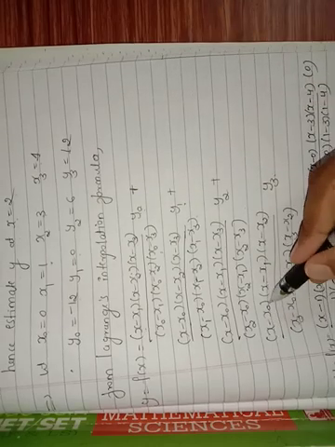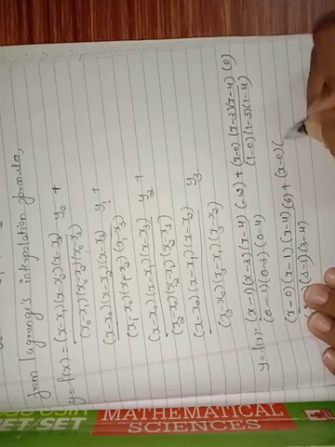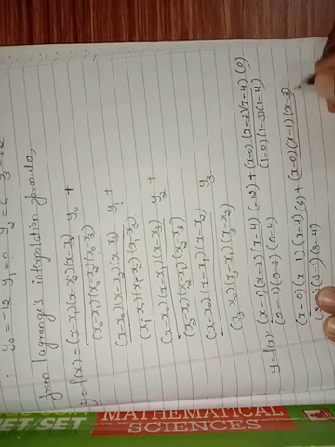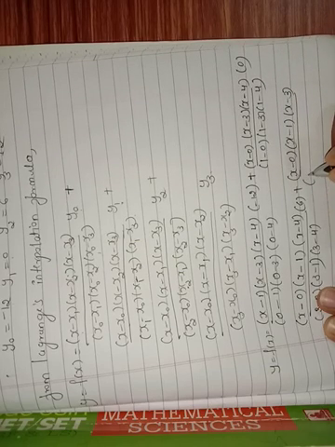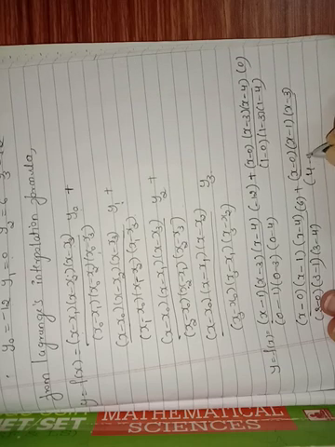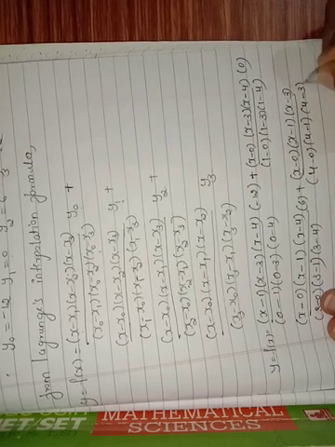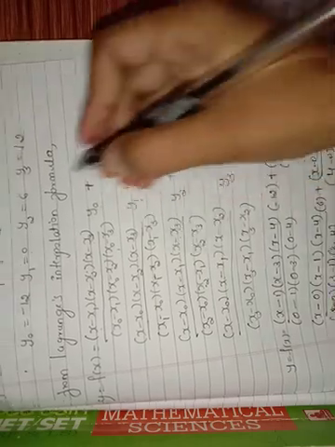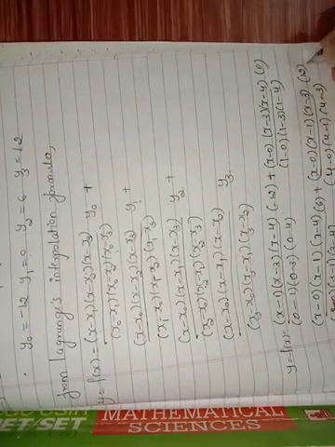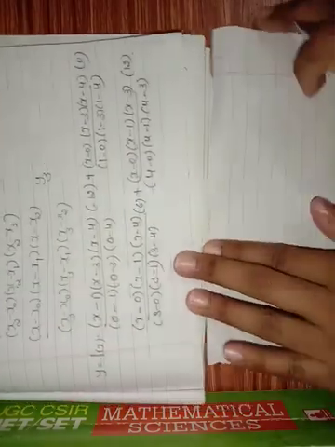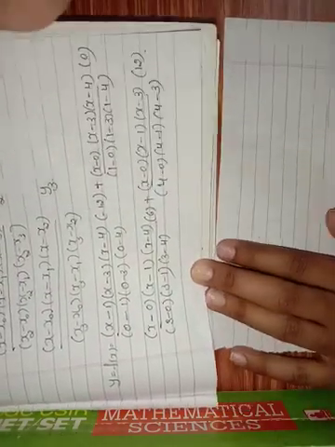Plus, the last one: x minus x naught, okay, x minus 0. Next, x minus x1, x minus 1, x minus 3, divided by x3 means 4 minus 0, 4 minus 1, 4 minus 3. Okay, so into y3 means 12. Then after this, solve each and every term here.